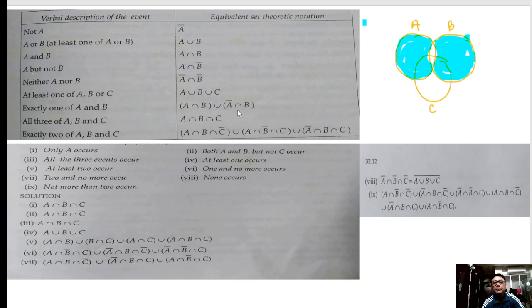So next part is all of three, A, B and C. That means there should be A, there should be B, there should be C. So only one part is visible, that is this part. It is A, B and C. All three can come in this region. Clear?